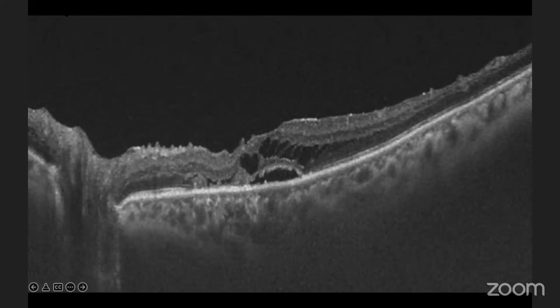Sir, there is collection of fluid. There is subretinal fluid with multiple cystic spaces within the retinal layer, and also disorganization of retinal layers is present, sir.